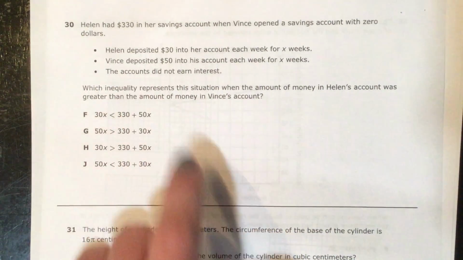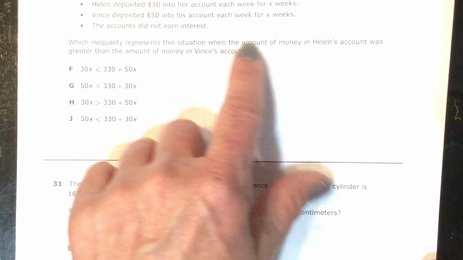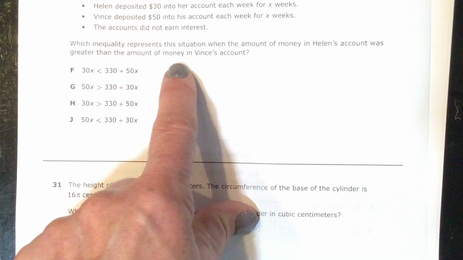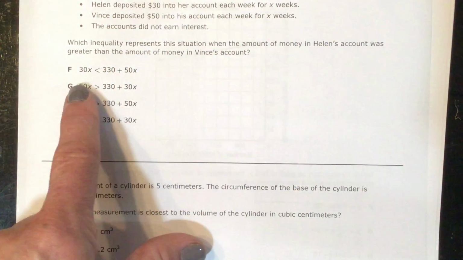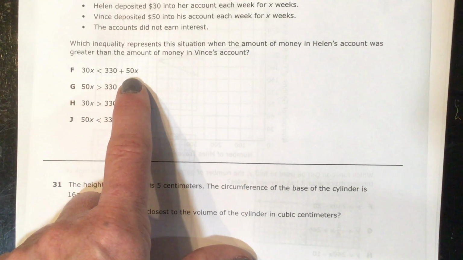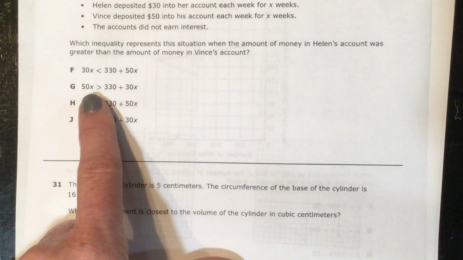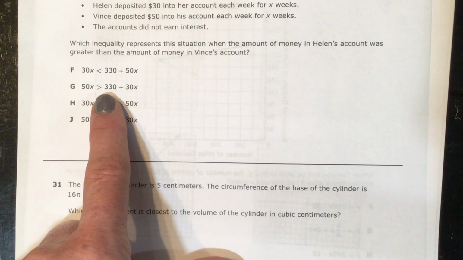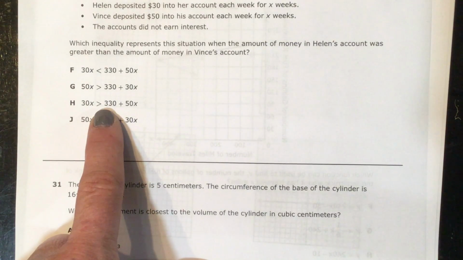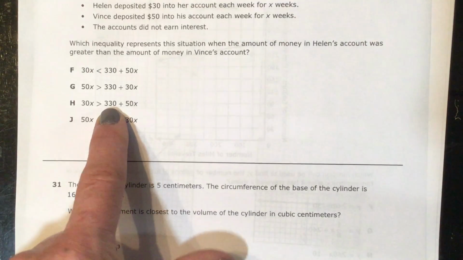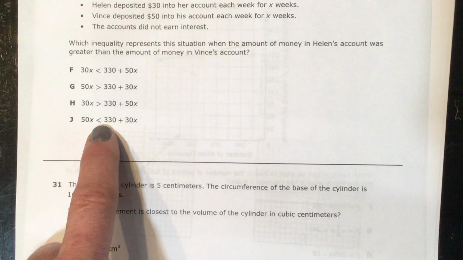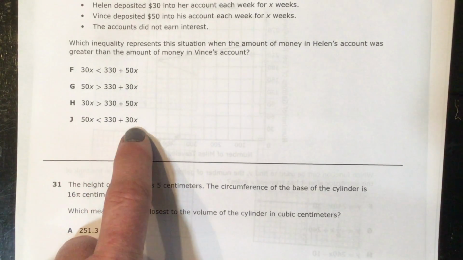Which inequality represents the situation when the amount of money in Helen's account was greater than the amount of money in Vince's account? F. 30x is less than 330 plus 50x. G. 50x is greater than 330 plus 30x. H. 30x is greater than 330 plus 50x. J. 50x is less than 330 plus 30x.